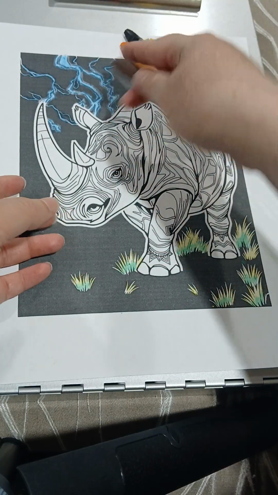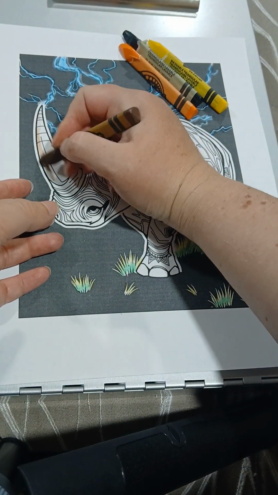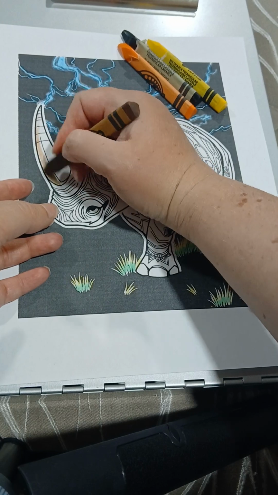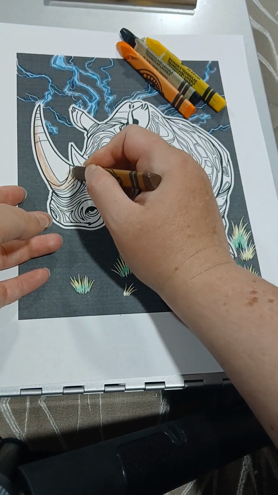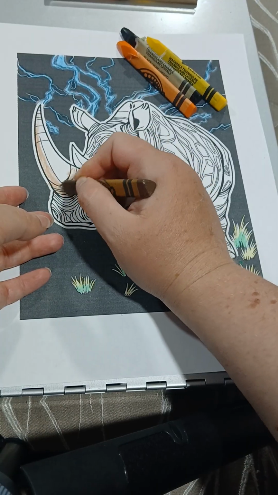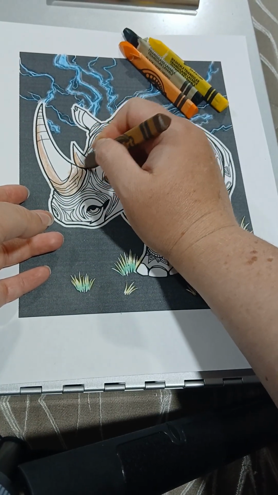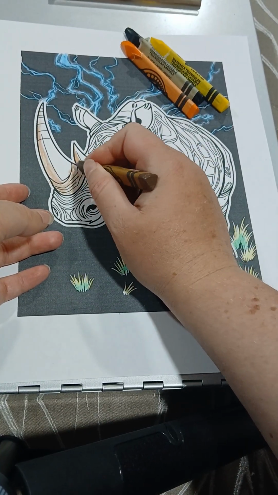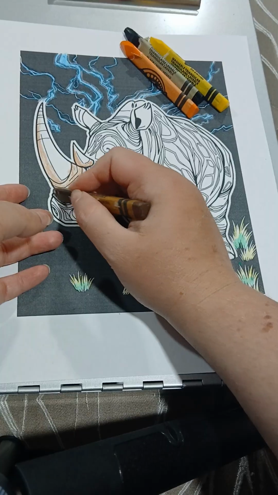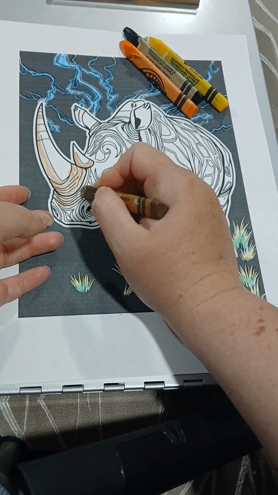Let's see. I'm going to start kind of like it's a shaded area. So I'm going to start by putting some of the lower areas as brown. Okay, so I can make some of his muzzle brown here.